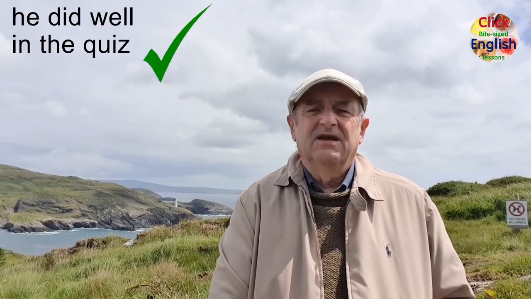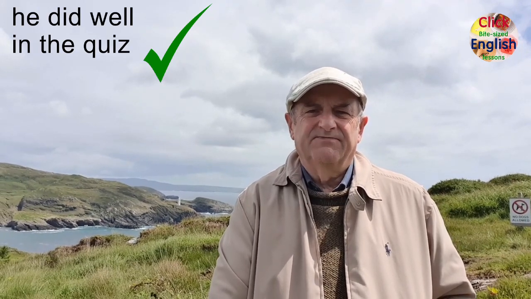To go back to the common complaint above, in that instance either good or well work because they both function as adjectives, and that phrase is widely used in informal, colloquial speech, especially in the United States. However, in formal speech or edited writing for school or work, be sure to use well when an adverb is called for, as in, he did well in the quiz.